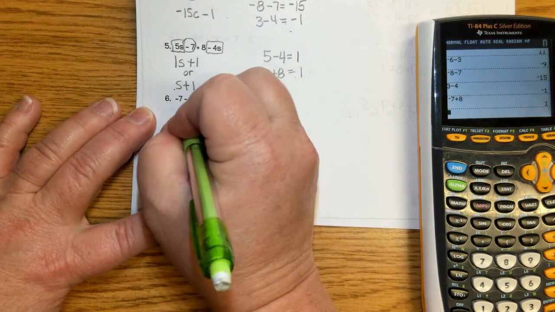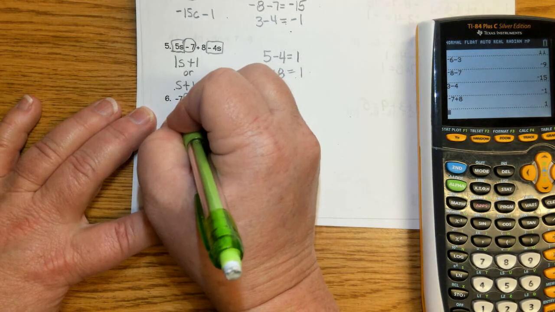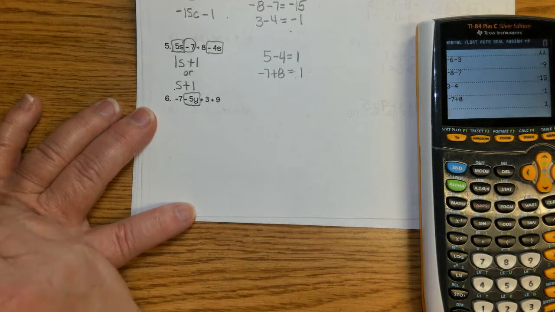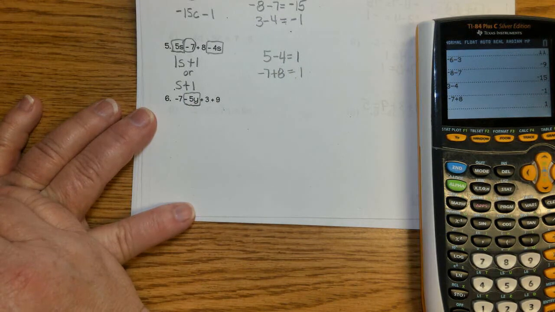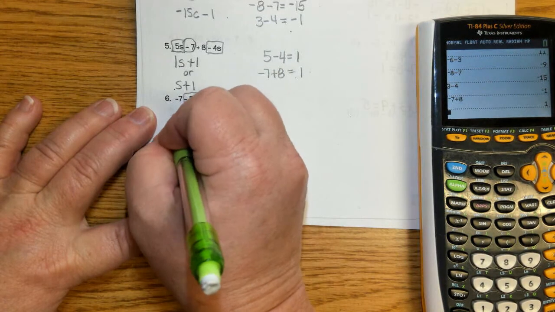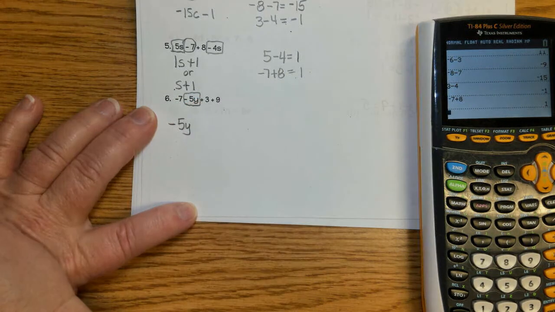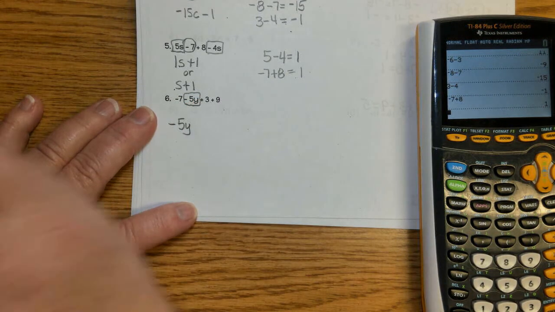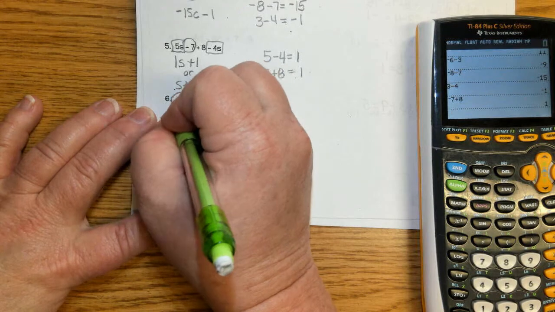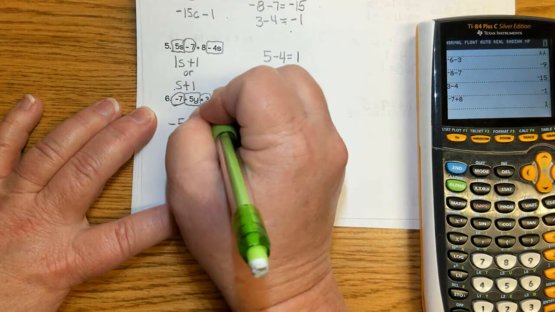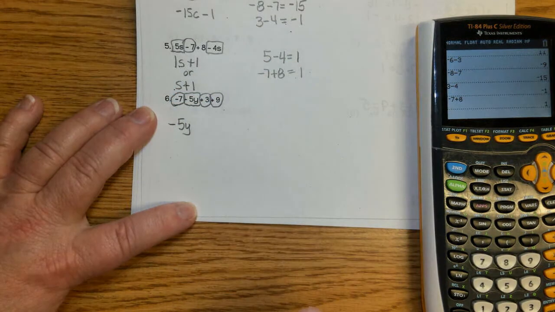Oh, look at this. I've only got one variable, don't I? I don't have any other variable here. So I can go ahead and just write that down here, negative 5y. Ooh, this time I'm going to have 3 terms that are constants to add together.